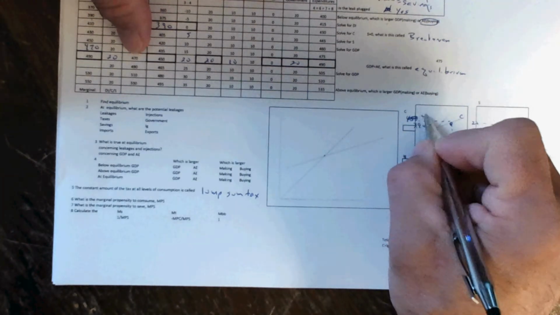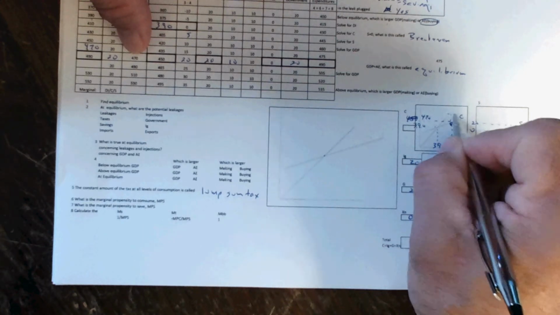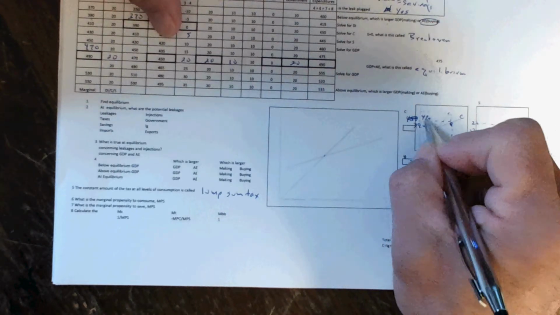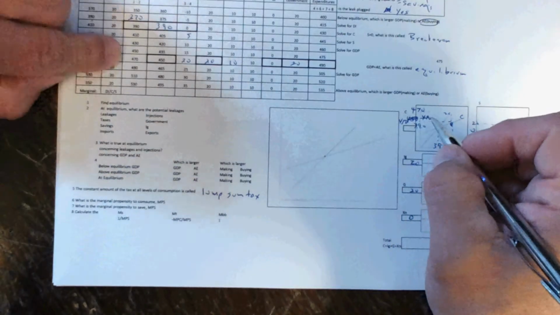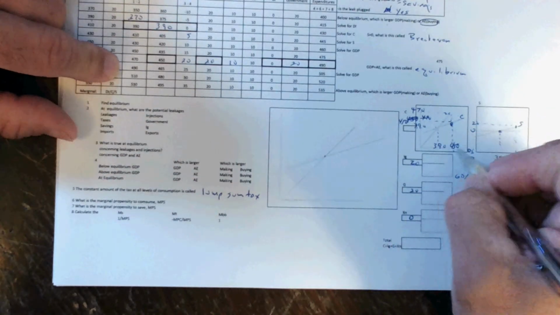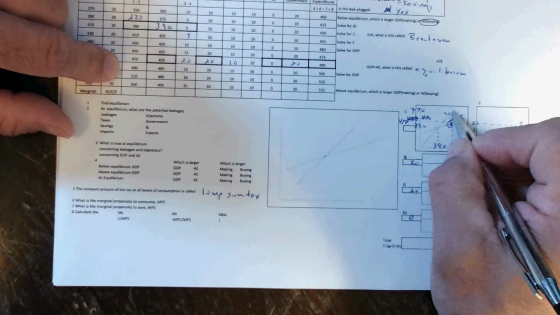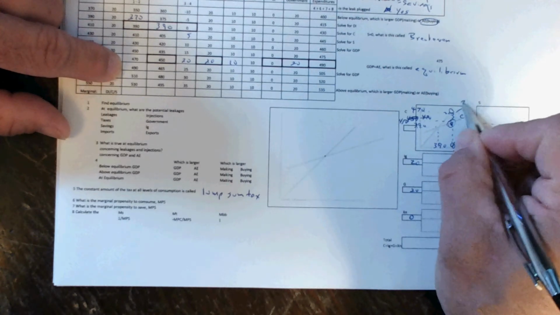And that consumption of 450. If we go up to the 45-degree reference line, that's 470, right? Disposable income. And this difference of how much we're consuming at 450 and how much our total income is gives us savings of 20. And that's this 20 here.